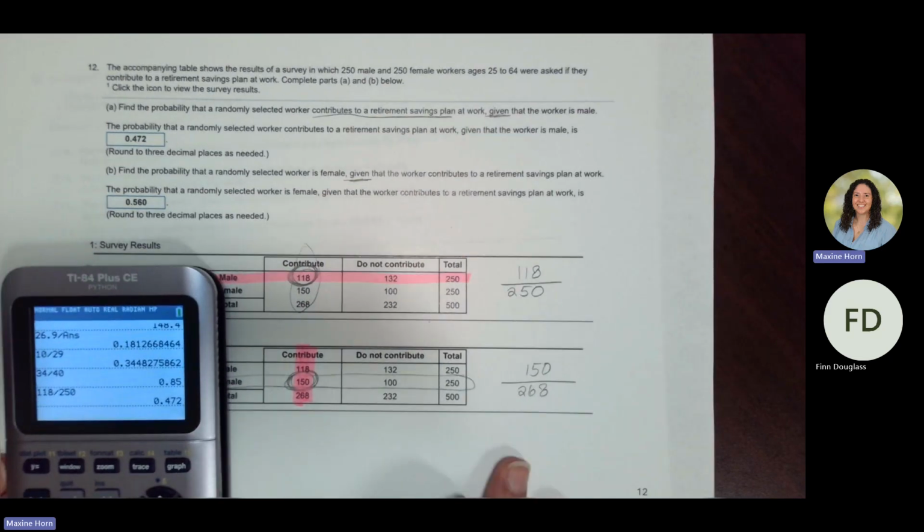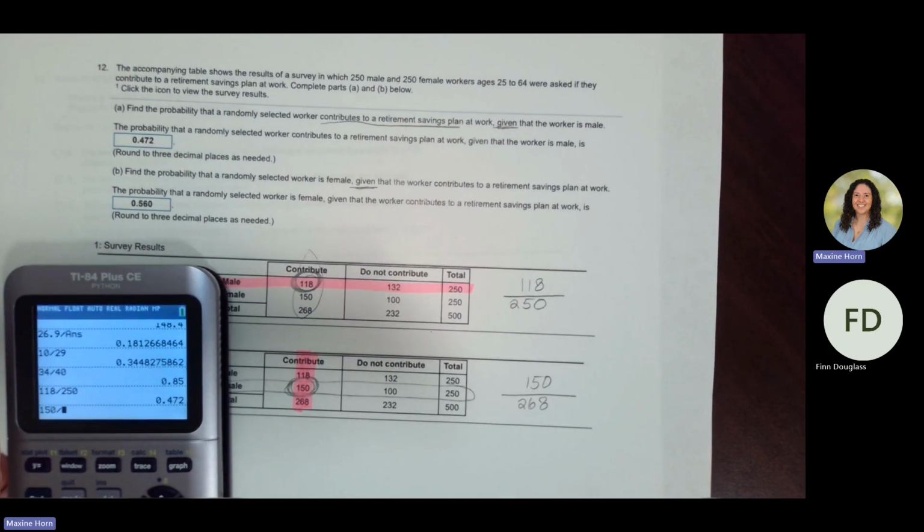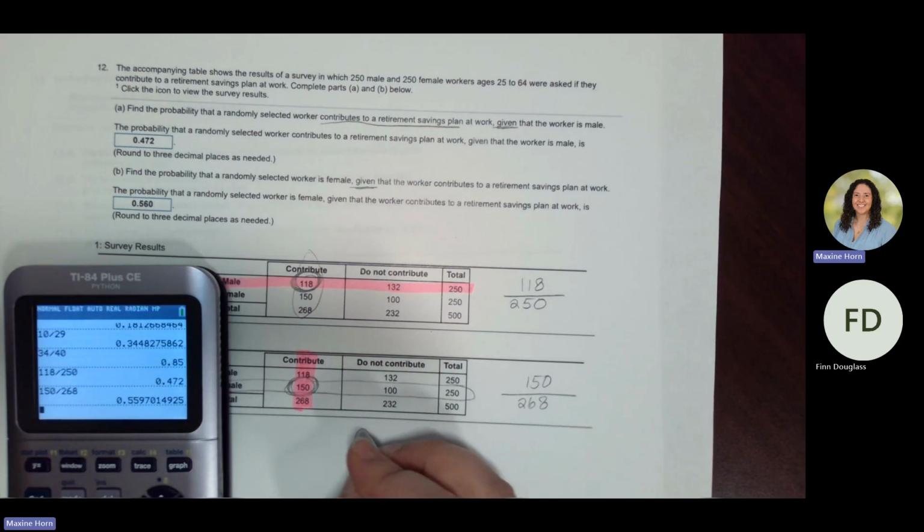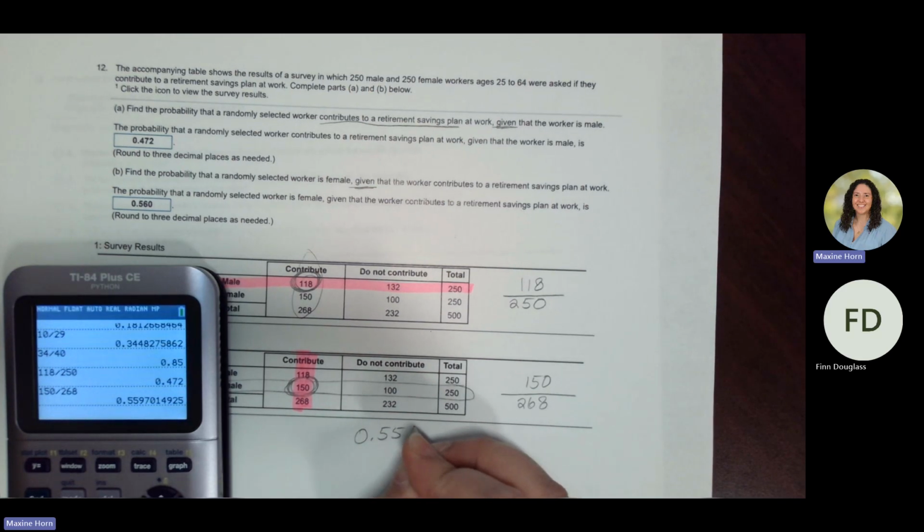Move this over a little. 150 out of 268. And if we take that and round to 3 decimal places, that's how we're getting 0.560. Let's actually do that rounding together, just so that if you guys run into this type of situation, you'll know how to handle it. 0.5597 4925.